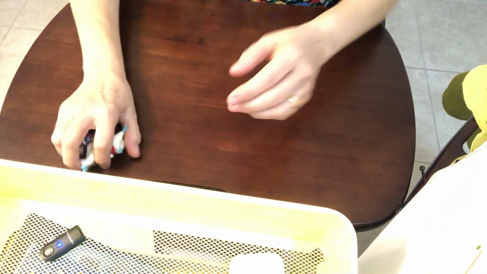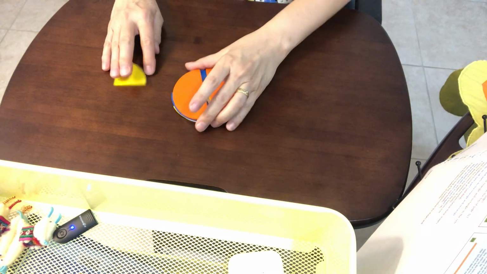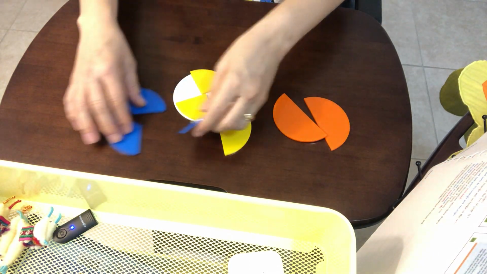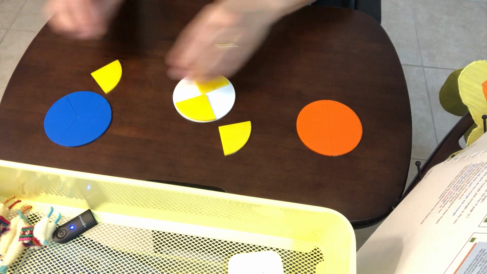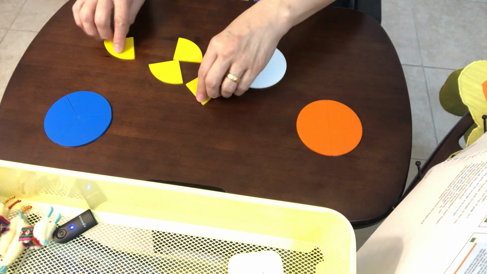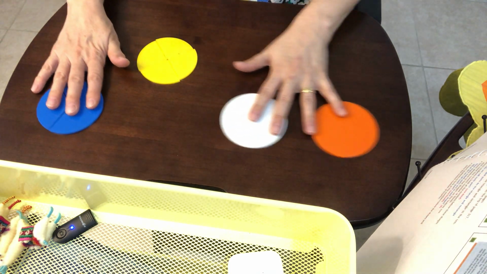Next, I would like to take a look at those pieces. You know what? I'm going to scoot you down here. This is going to be easier for you. I would like to take a look at these pieces because sometimes it's not just one part. For example, we have our halves here, our thirds here, our quarters here, and there's our whole.